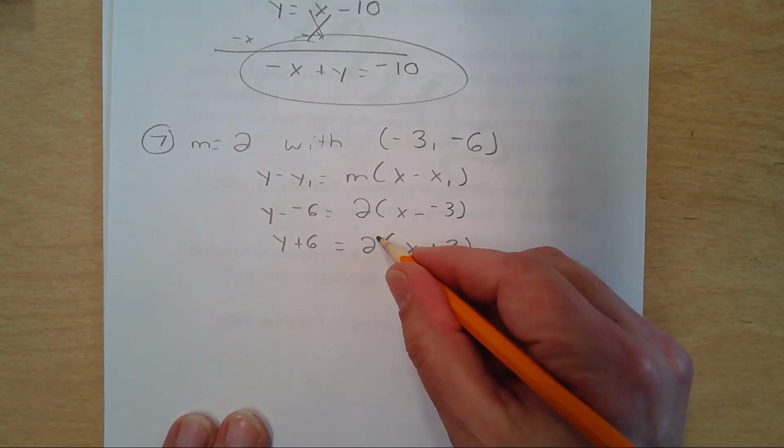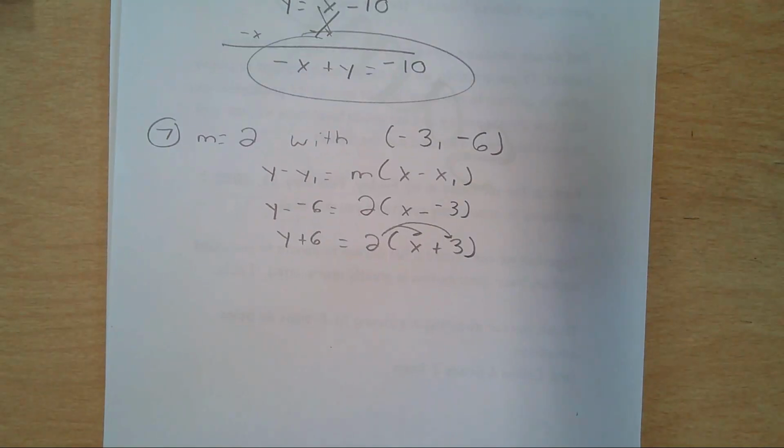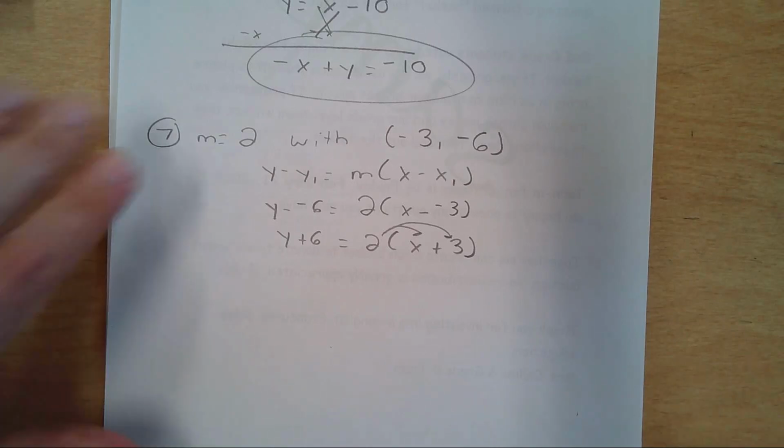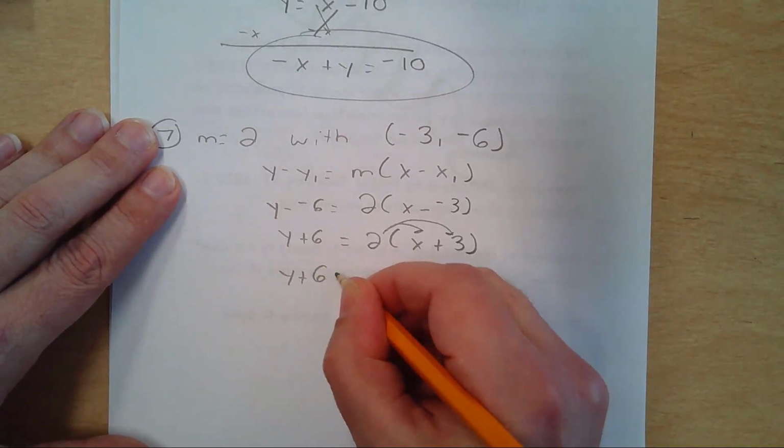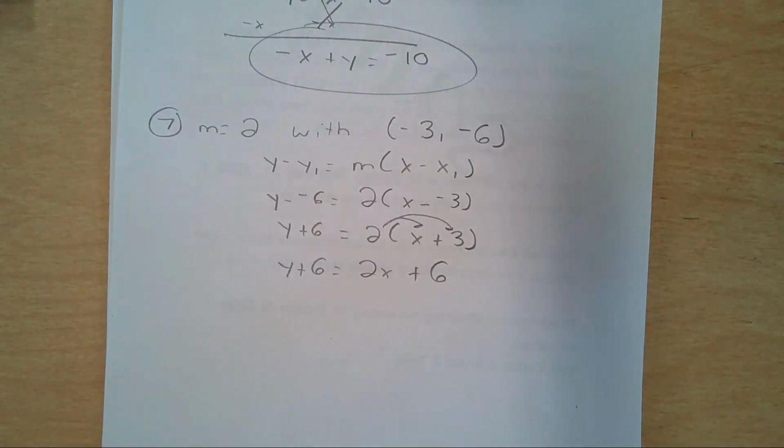Now I want to distribute. Whenever we have brackets, we've learned throughout the year, you can't really solve anything with brackets in there. You've got to clear your brackets out to solve stuff. So that should be our priority. We can't solve anything with these brackets here. So y plus 6 equals 2x plus 6 when I clear the brackets.